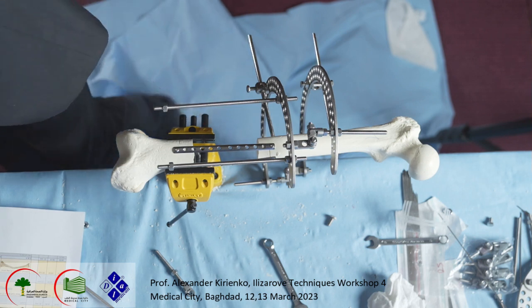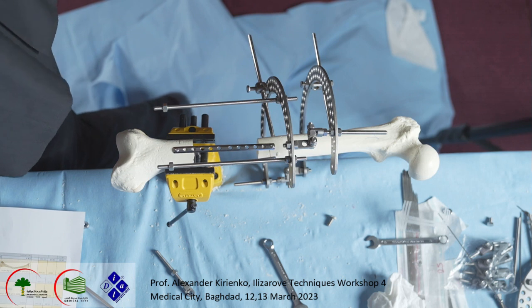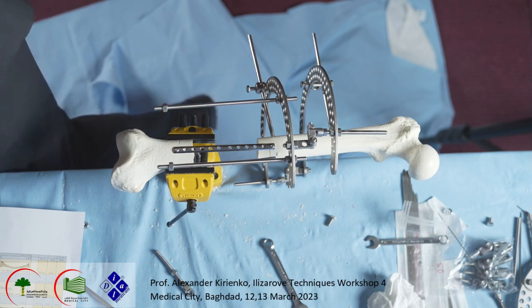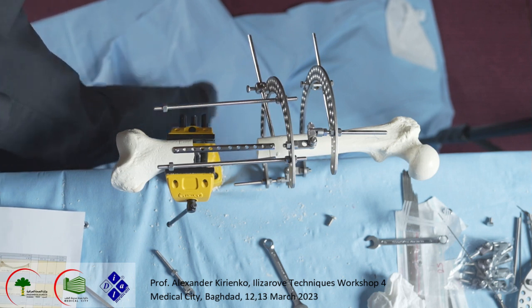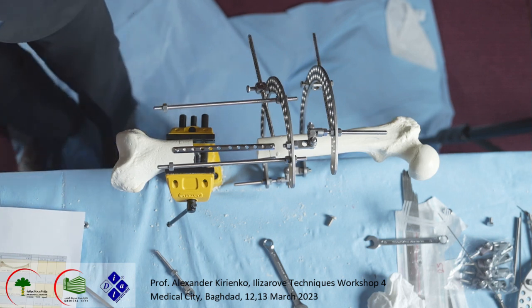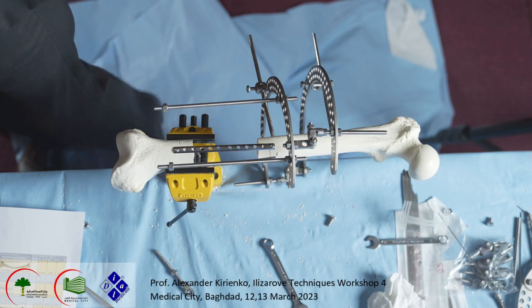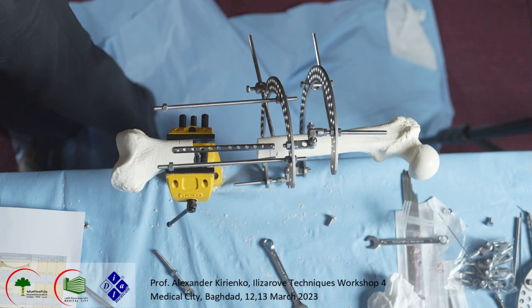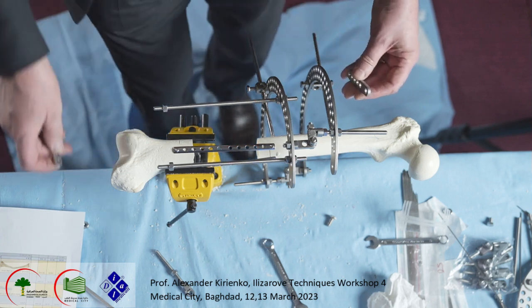Come si chiama? Placca curva. Or in any case, there is a space of your fantasy for connection.